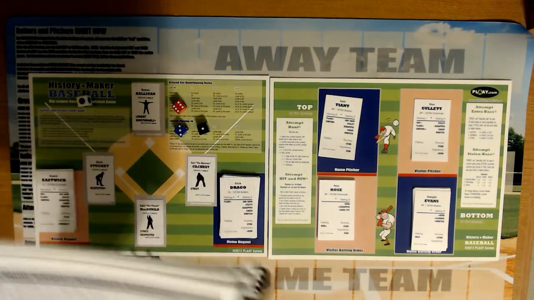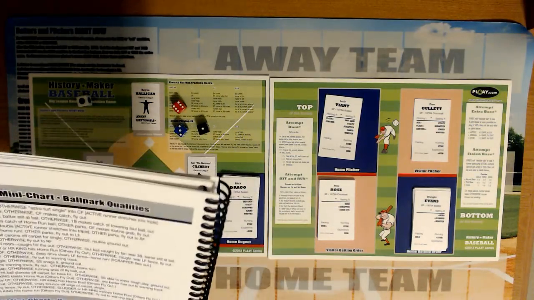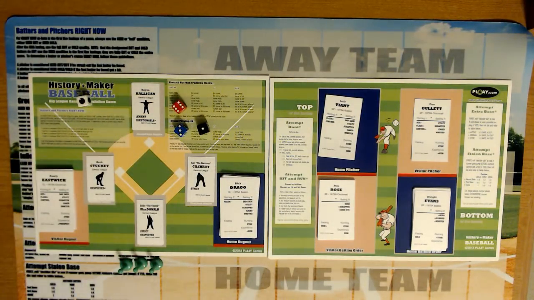You're actually going to look up the ballpark that you're playing in. For example, the game that we're going to be talking about later is played in Fenway. Fenway is a grass field, and for left-handed batters it's normal, and for right-handed batters it's a small ballpark.